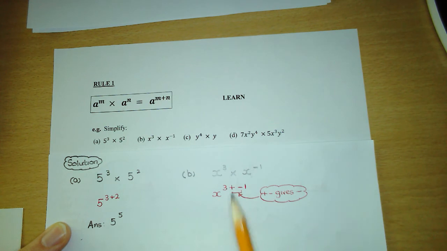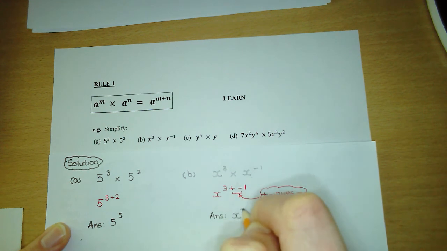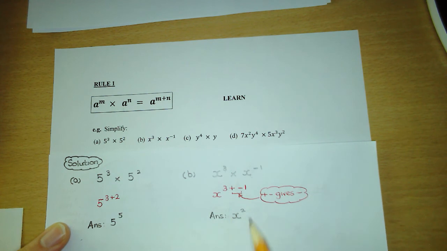So we're going to be left with x to the power of 3 minus 1, which is just going to give us 2. So our final answer is just x to the power of 2. And again, we've simplified it because we've just left powers in our answer. Okay, let's look at example C.